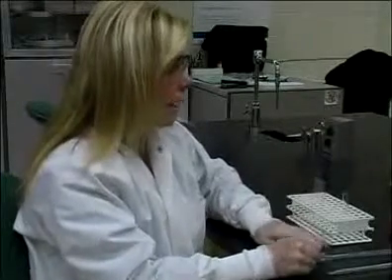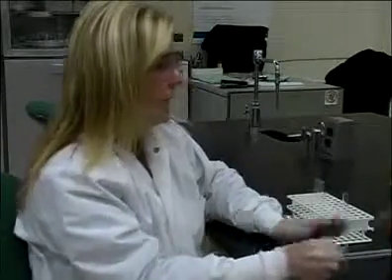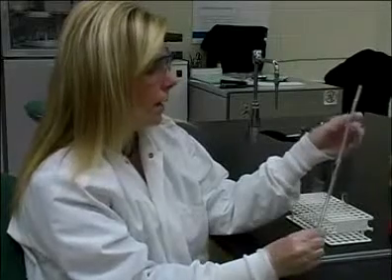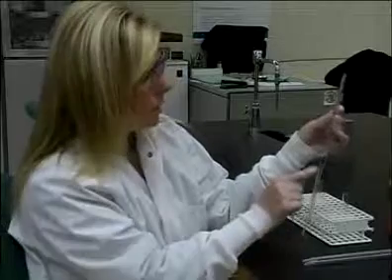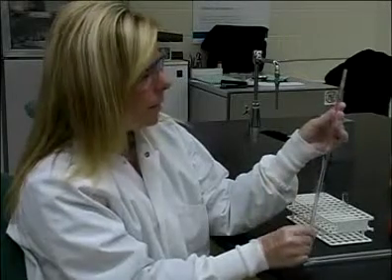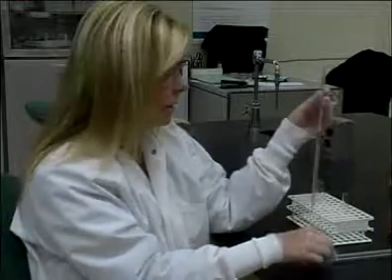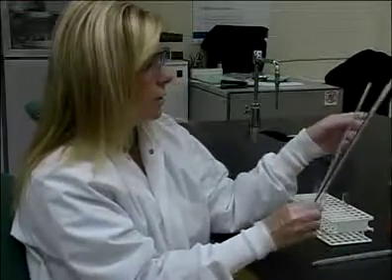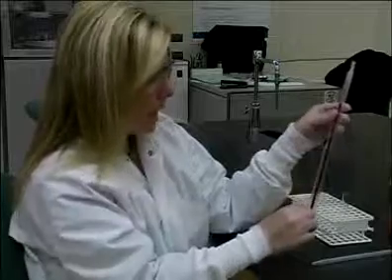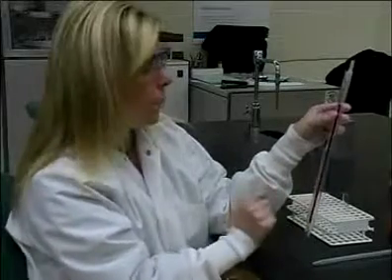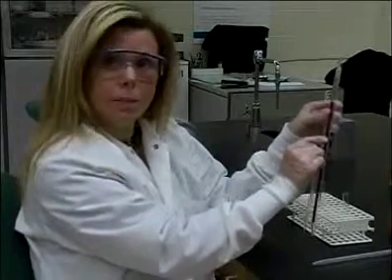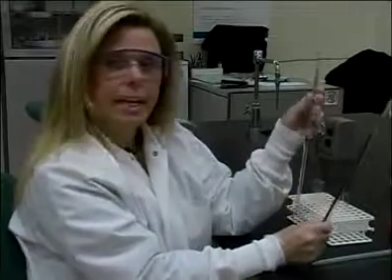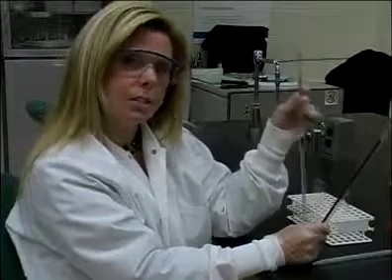The next pipette that we use is a volumetric pipette. This pipette is one volume only. You'll notice that it has a number 4 on it. That means that it can only dispense 4 milliliters of liquid. Unlike the serological, that we could dispense anywhere from 0 to 10. If I wanted to dispense 1 ml, I could fill it up to the 0, drop my level to 1, and dispense 1 ml. I cannot do that with this. It is a fixed volume.